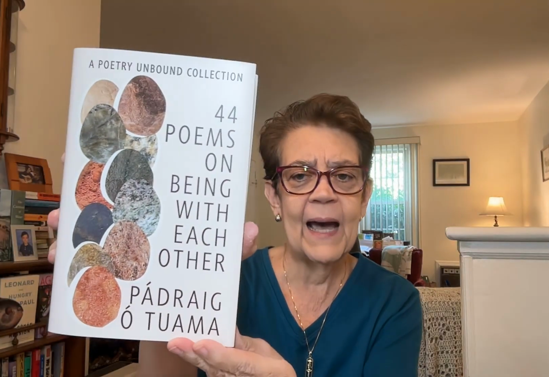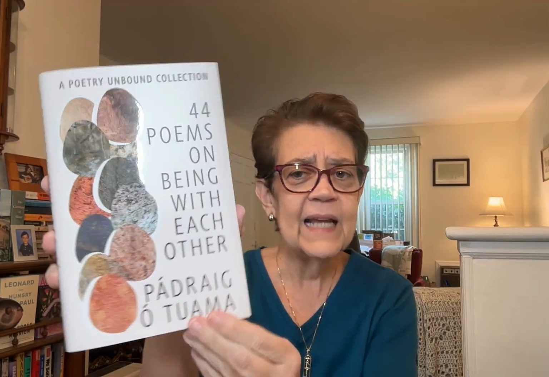Now, what Tuama does in both of these volumes is that he gives us a poem. Many of them are very famous, very recognizable poems. So he gives us a poem, and then he gives a brief discussion of that poem. He does his own analysis and interpretation of that poem. If you listen to him on the podcast, he reads the poem, then he does his discussion of the poem, and then he reads the poem again.